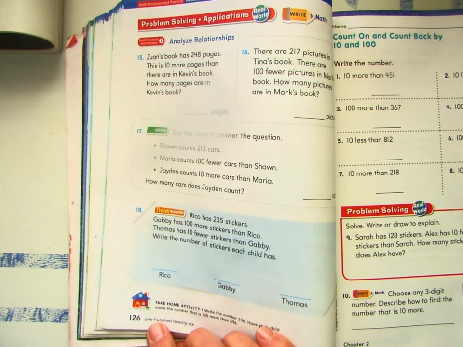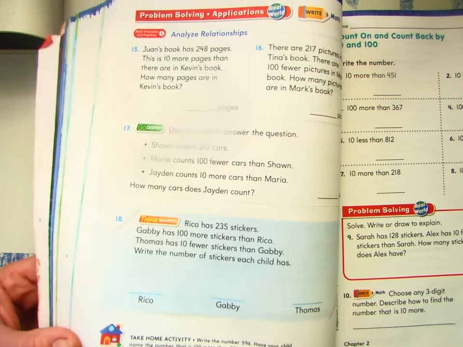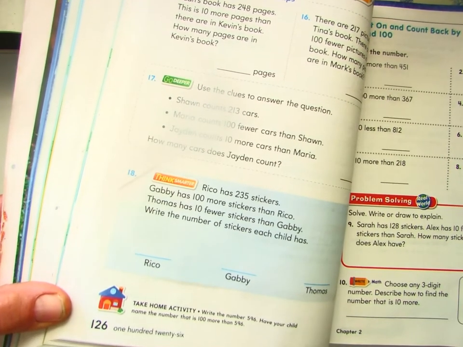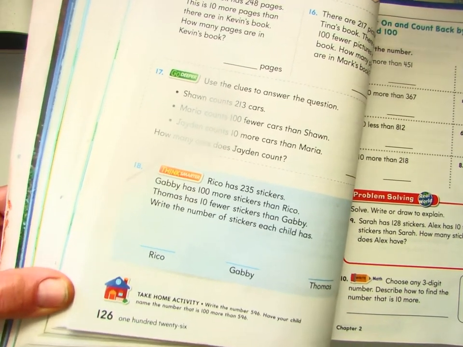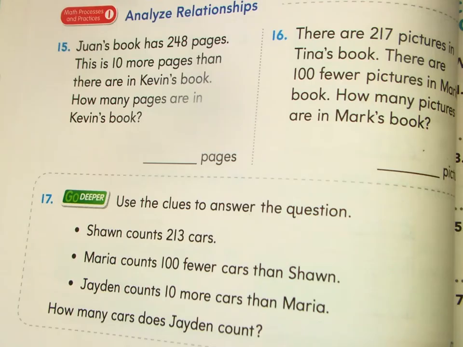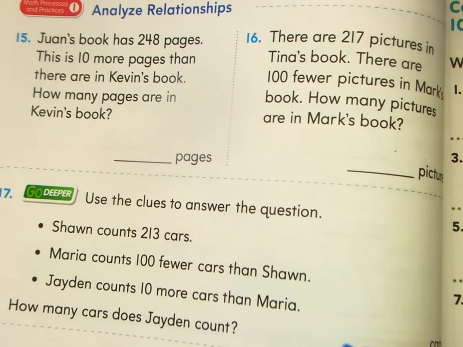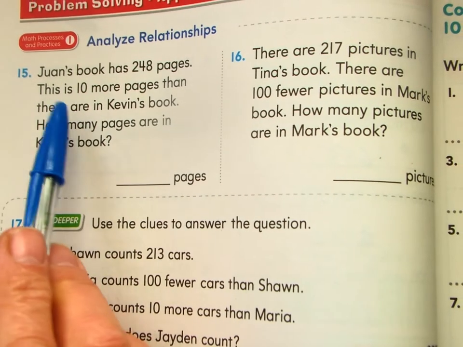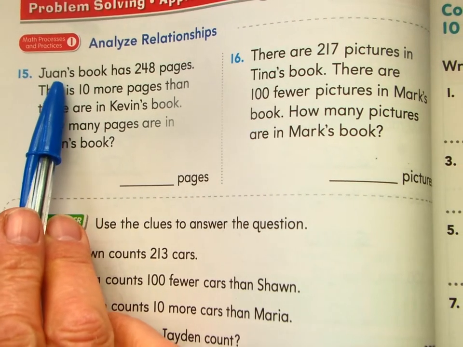So find page 126. If you aren't there, then pause your video to find it. We're going to start off with some word problems. Empezamos con unos problemas de palabras. Aquí empezamos.